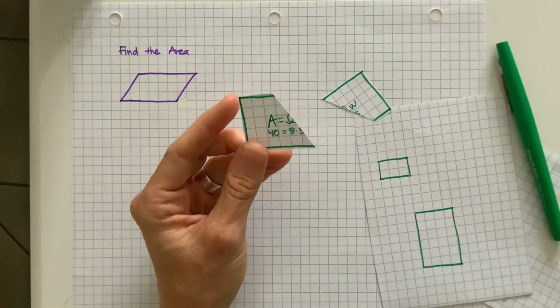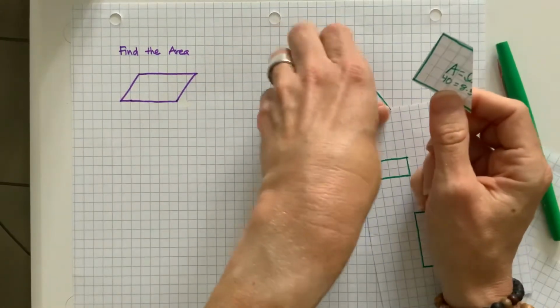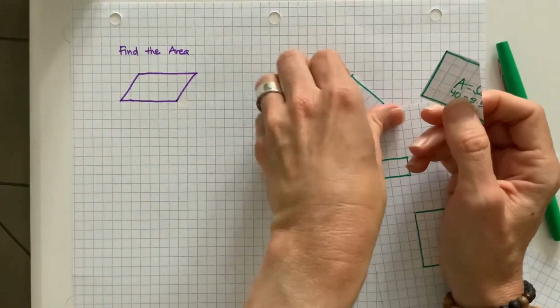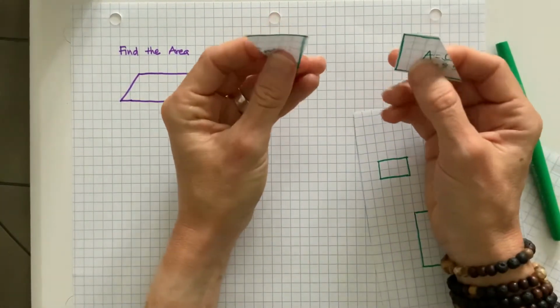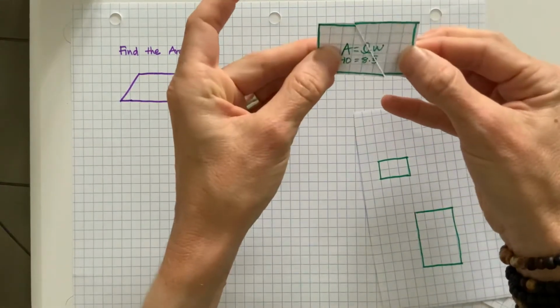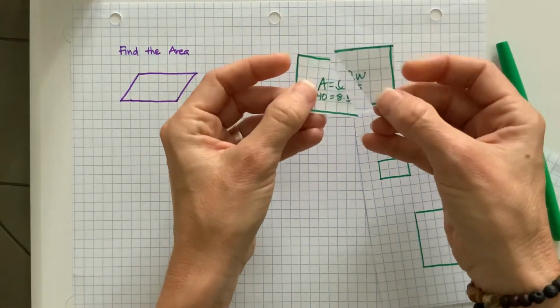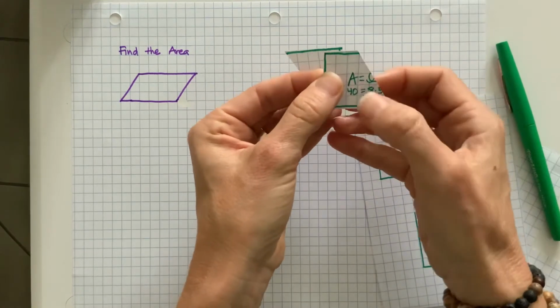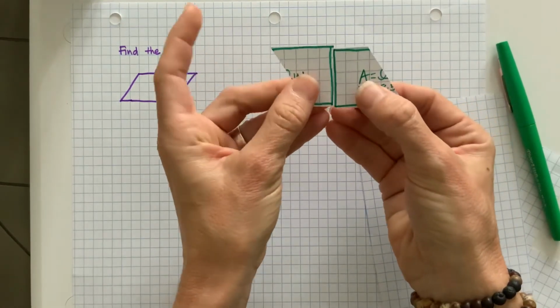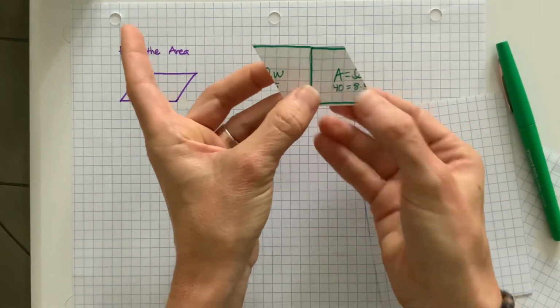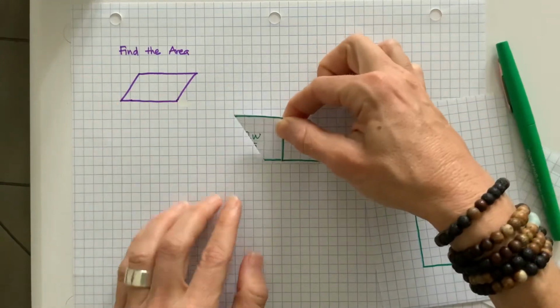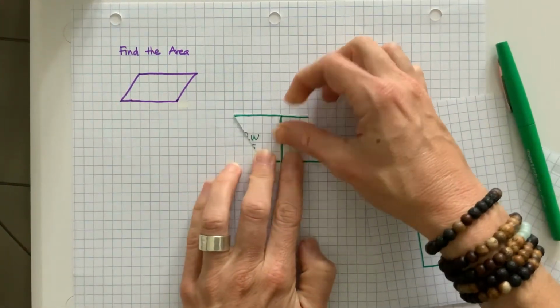Okay, so now you have your rectangle in two pieces. Now, I'd like you to take your pieces, and then you are going to put them together on the straight edge side. Now, what is the new shape that we have just made?